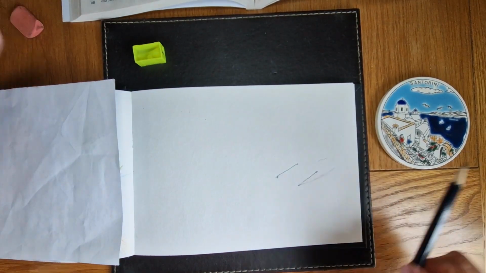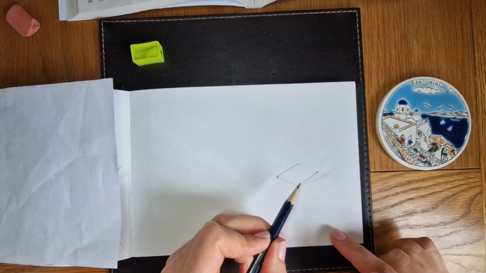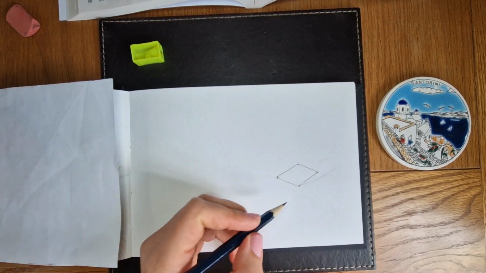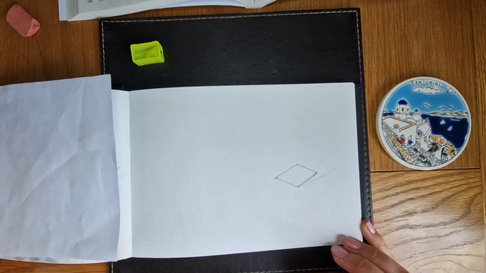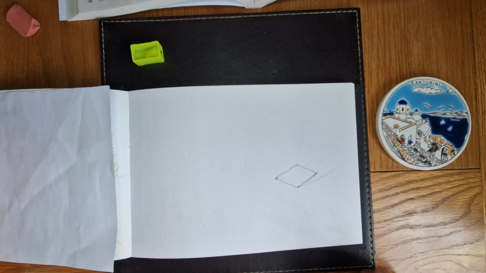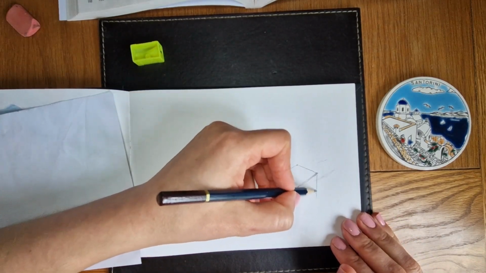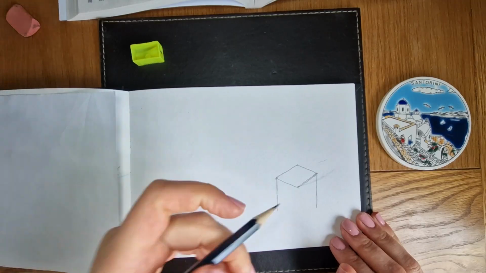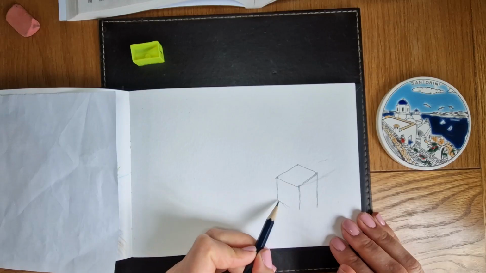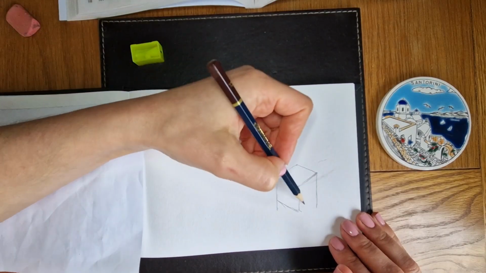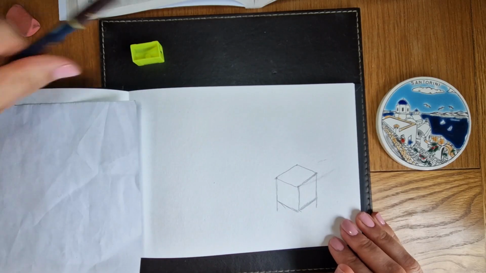I always want to use his lesson as reference points, making sure the lines are parallel. We'll just leave it like that. It's not the end of the world if it's not completely even, is it? It's just sketching, it's just learning the techniques and then perfecting it another time.